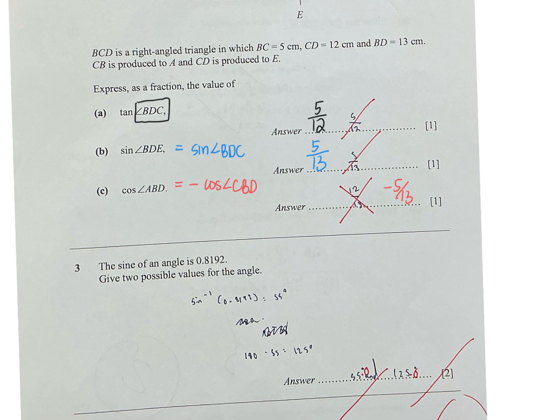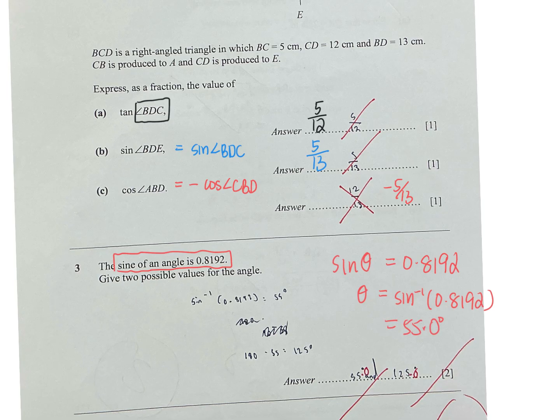Kieran, wake up, Kieran. Okay, I translate this statement: sine of an angle, let it be theta, is 0.8192. So find the angle. So one of the angles is sine inverse 0.8192. So when you do that, sine inverse 0.8192, you get 55.0. Don't write 55 because it's not exact. You rounded off to 1 dp. So put the 0.0 there.